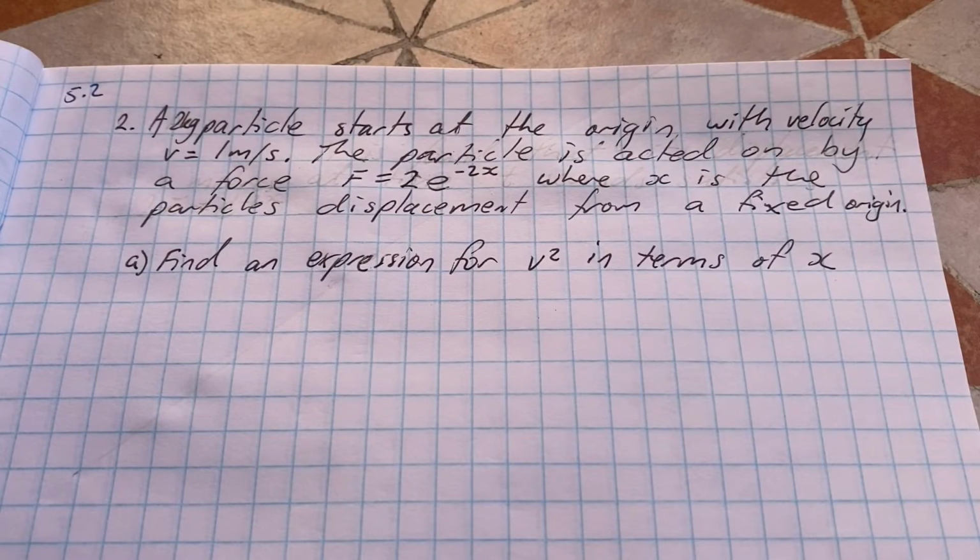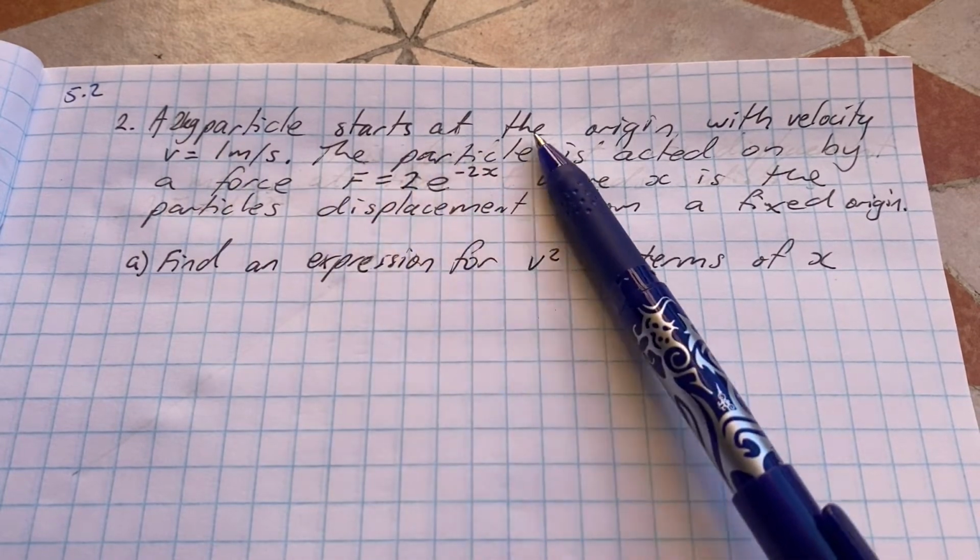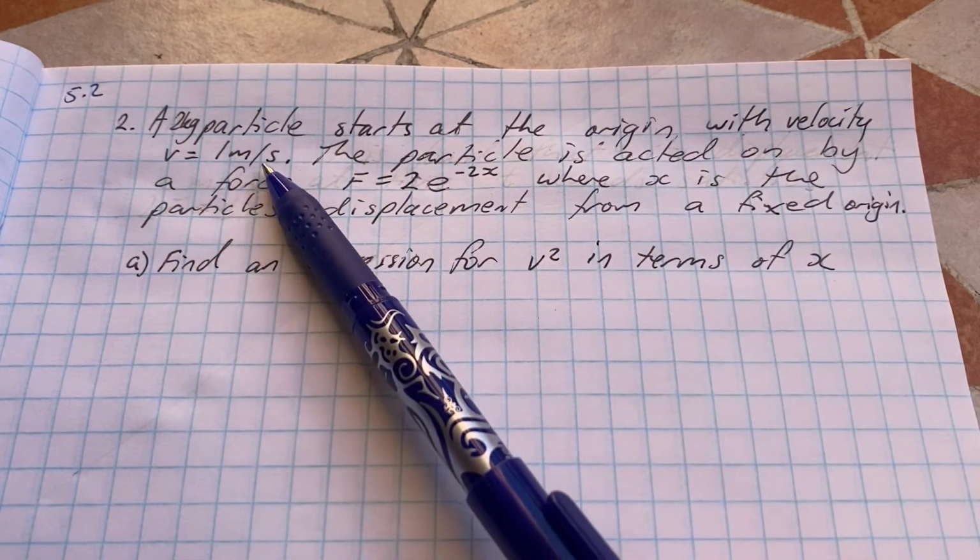Okay, so in this example, we have a 2 kilogram particle that starts at the origin with velocity 1 meter per second.